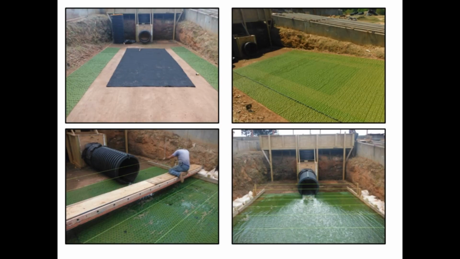Here's an example of large-scale testing of an HP-TRM to protect against culvert outlet scour. Installation of the system components is done as directed by the manufacturer, and then the system is exposed to incrementally increasing flows.